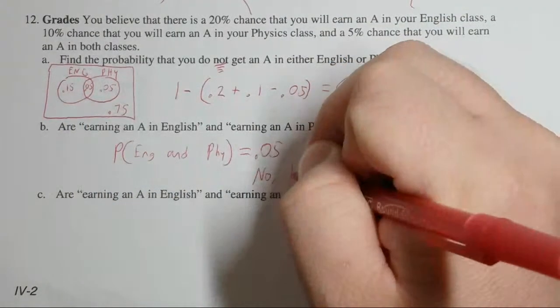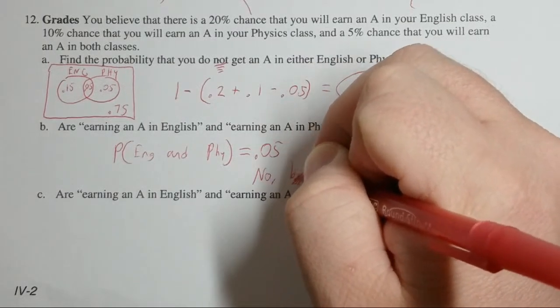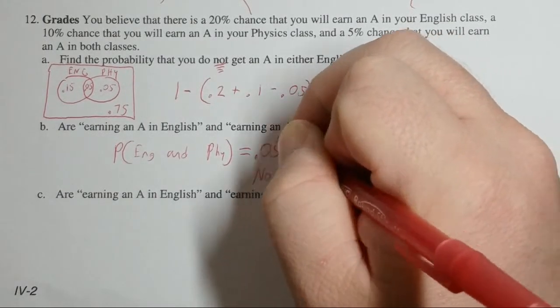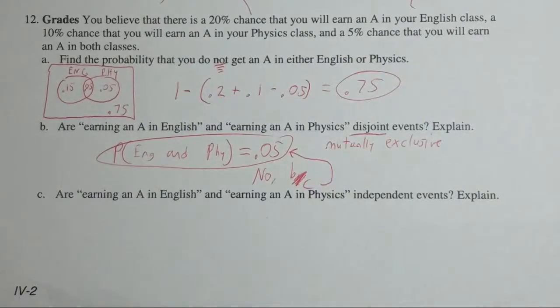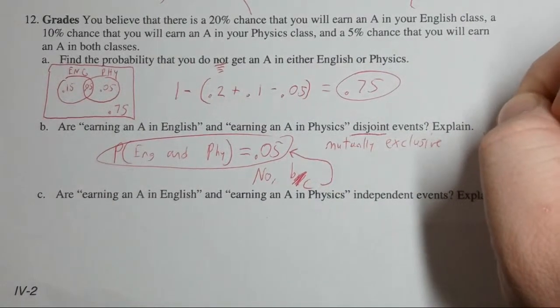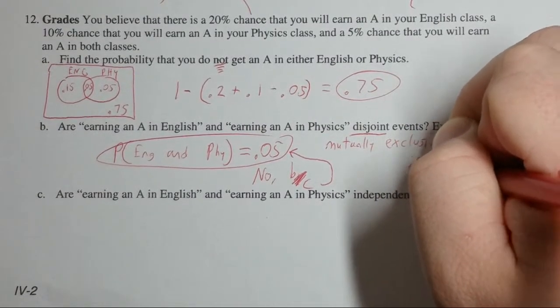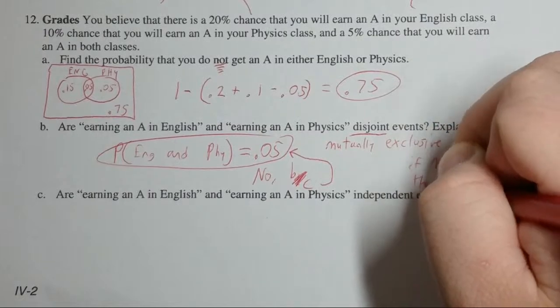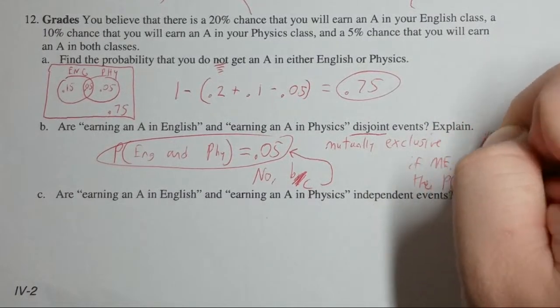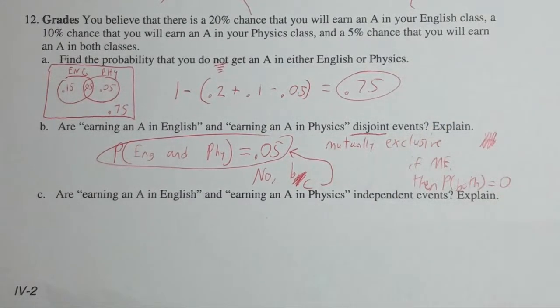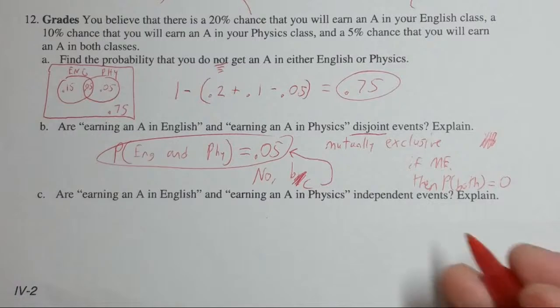No, because, well, this calculation right here, if they were going to be mutually exclusive, I could write that over here, if mutually exclusive, then the probability of both equals 0. If they're mutually exclusive, then the probability of both should be equal to 0. Clearly they're not.